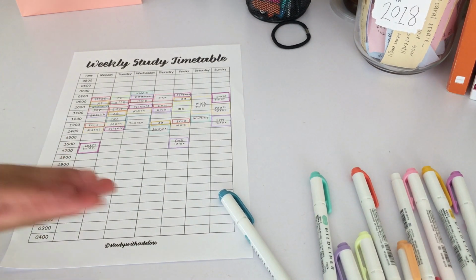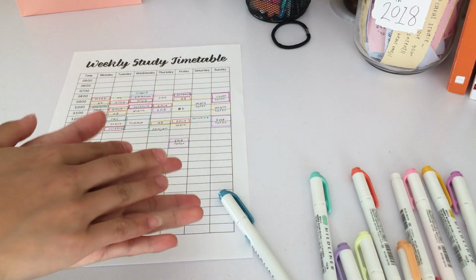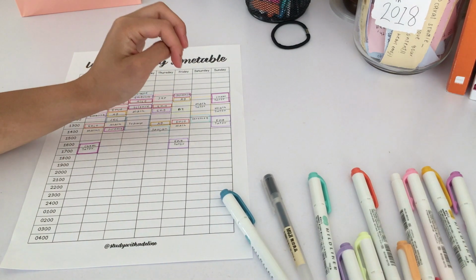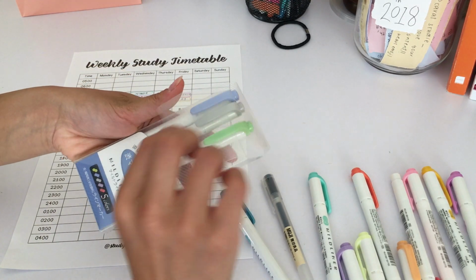Now the next thing that we want to allocate time for is sleep. Now sleep is very important and you should be getting 8 hours of sleep, but I don't really have time to have 8 hours of sleep, so I try and aim for 7.